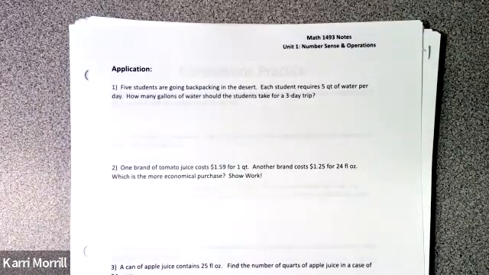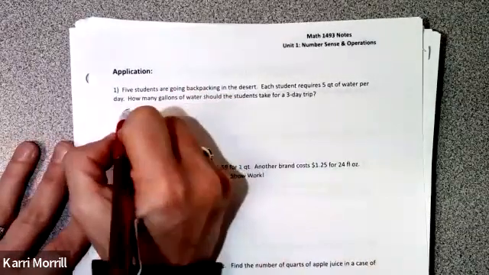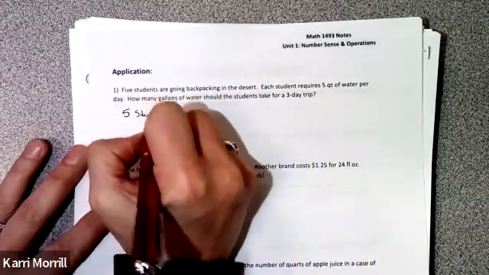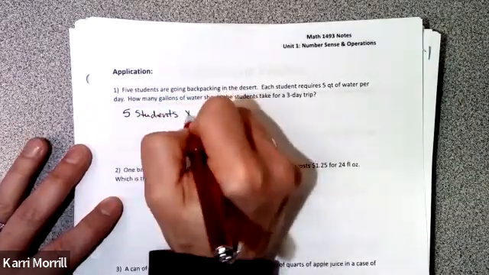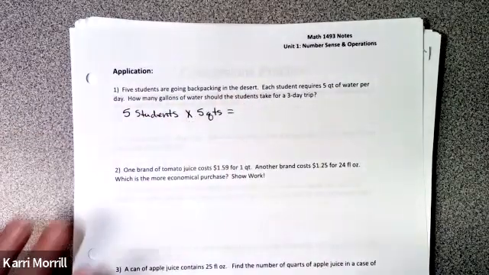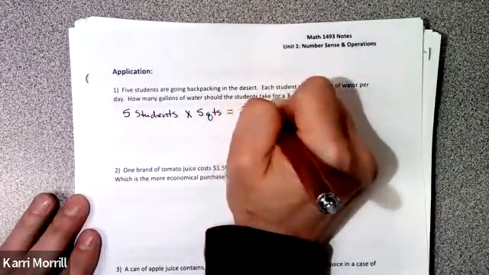Number 1 on this one says 5 students are going backpacking in the desert. Each student requires 5 quarts of water per day. How many gallons of water should the students take for the 3-day trip? So for everybody, right? There's 5 students, so we need to find out how many total quarts they're going to drink to start with. If you have 5 students and each of them are going to drink 5 quarts a day, I would start with multiplying that together. So 5 times 5 means they're going to need at least 25 quarts worth of water, right?